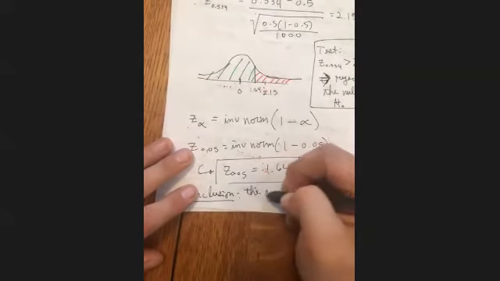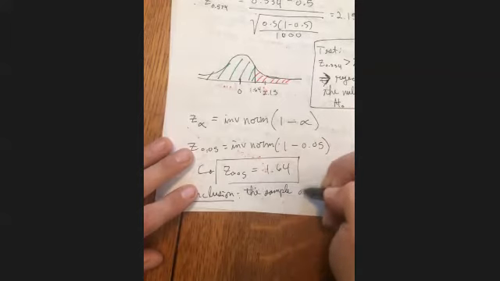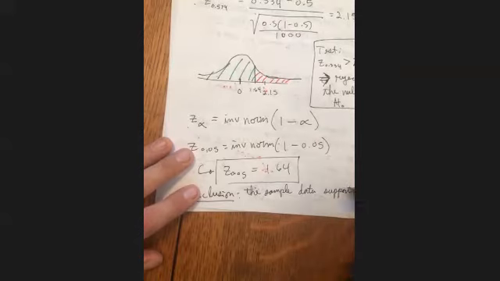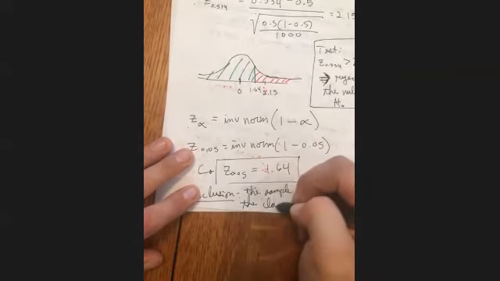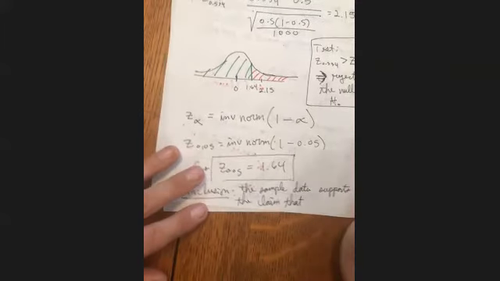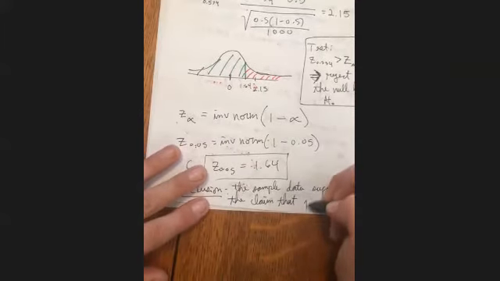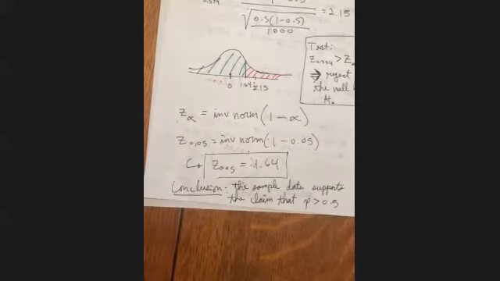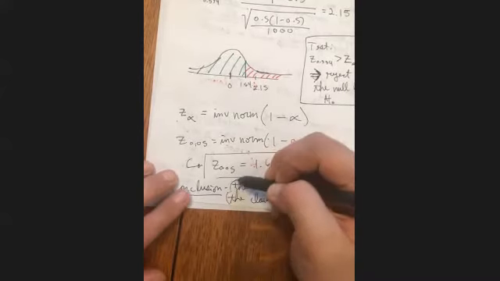So the conclusion is the sample data supports the claim that essentially P is greater than 0.5. Okay, so that is what we are working towards.